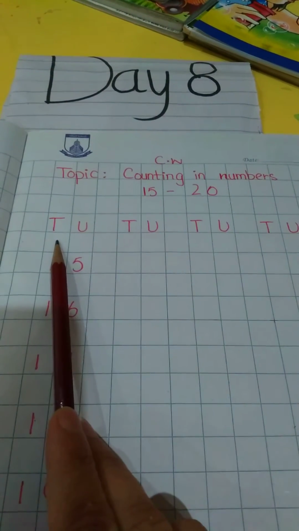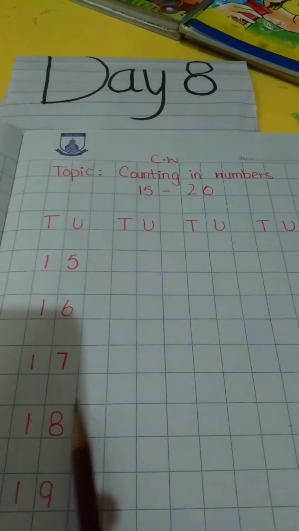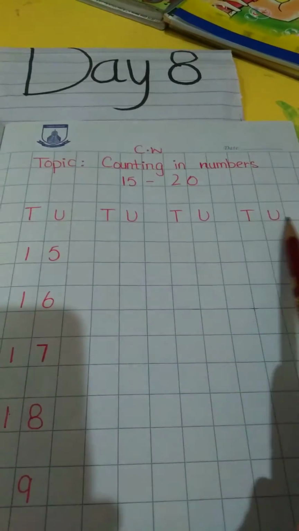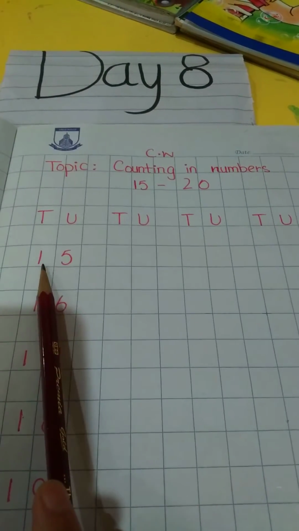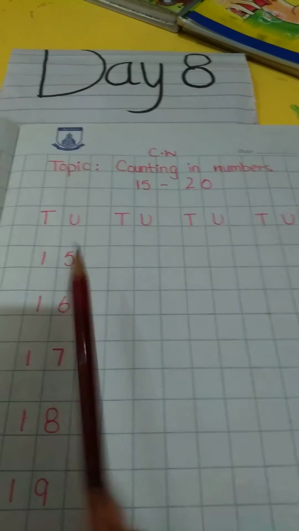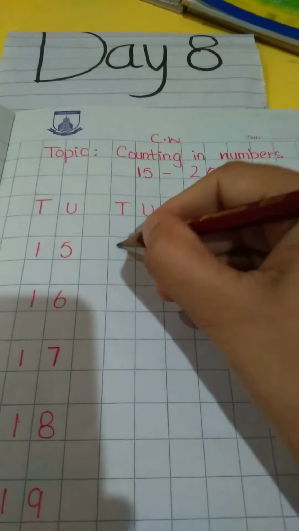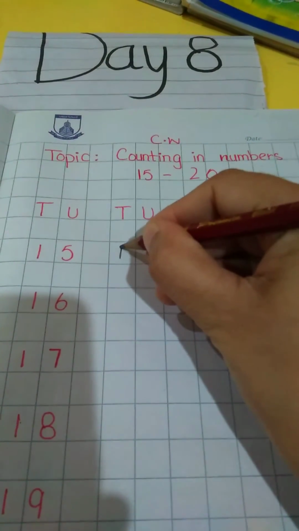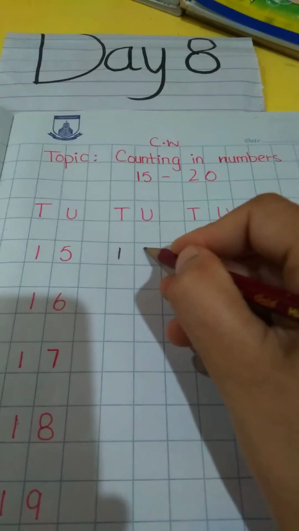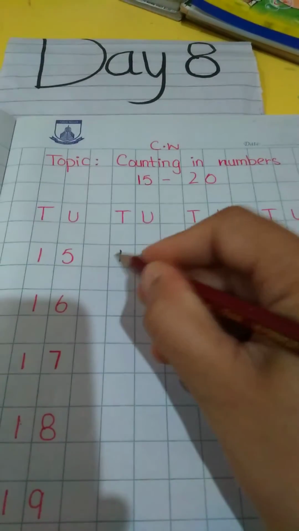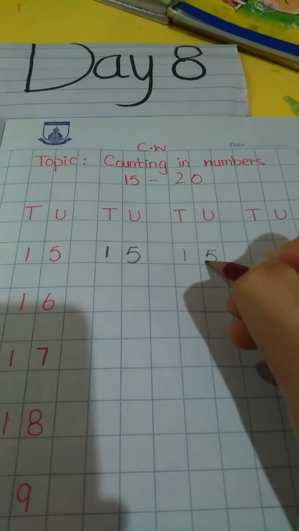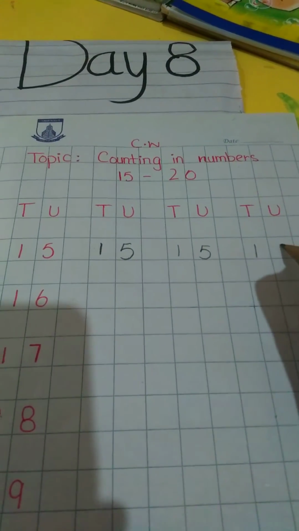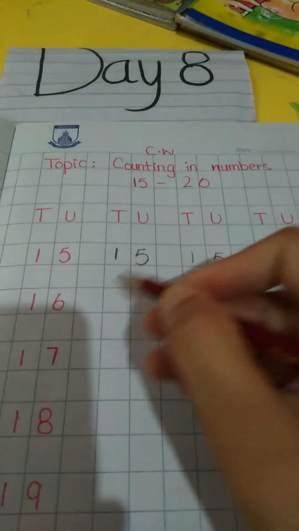Tens and unit, one box is left. Tens and unit, and this is 15. You write 15 here, 1 in tens and 5 in unit. 1, 5, 15.